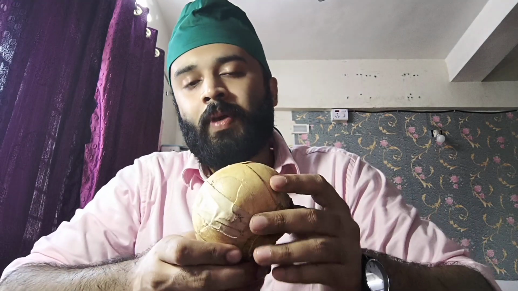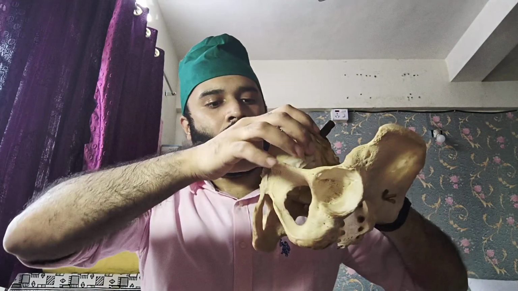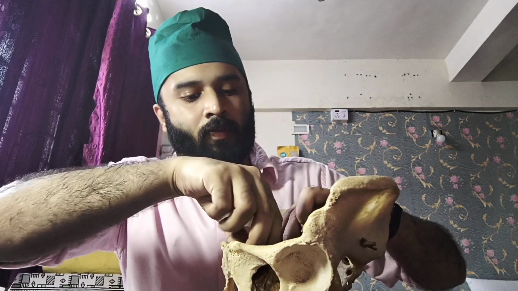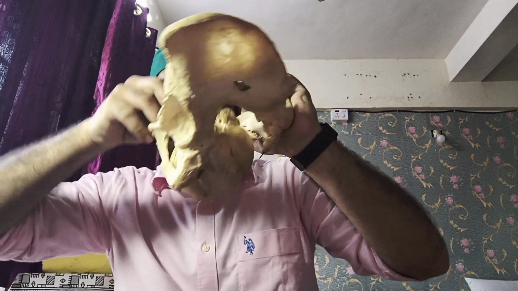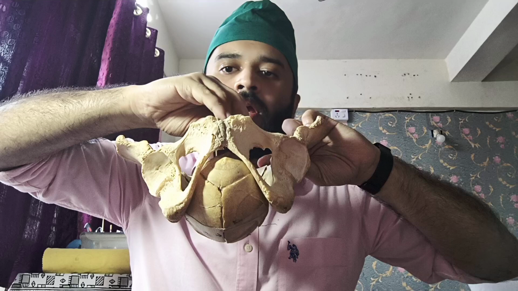What is the significance of fontanelle? Whenever this baby is getting delivered through the vagina or through the pelvis, now assuming this is getting delivered in the flexed position as it should be, when it is coming in the flexed position, the only fontanelle that I should be able to feel is the posterior fontanelle, which is going to be fused.